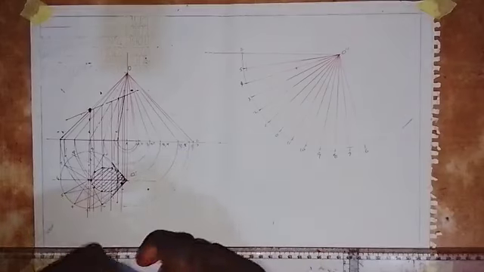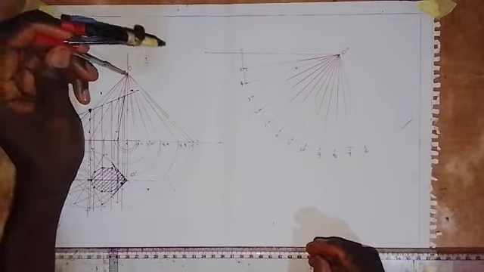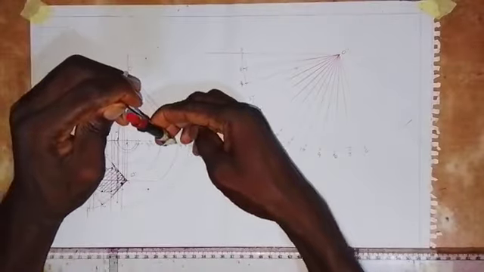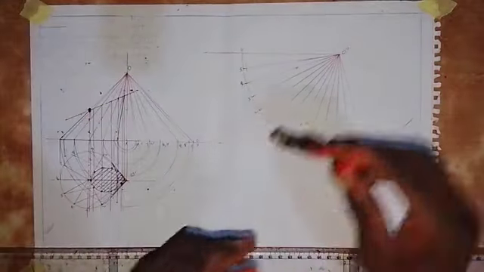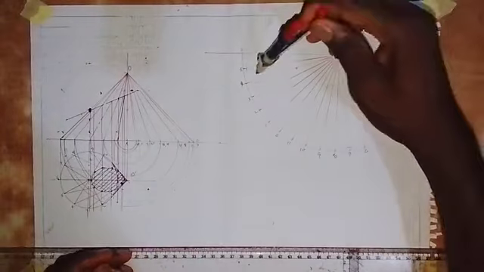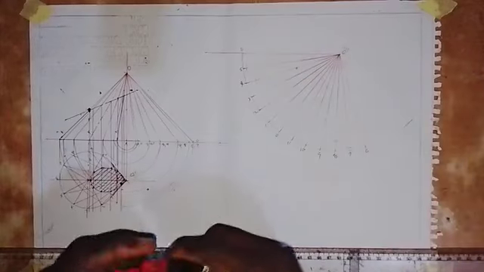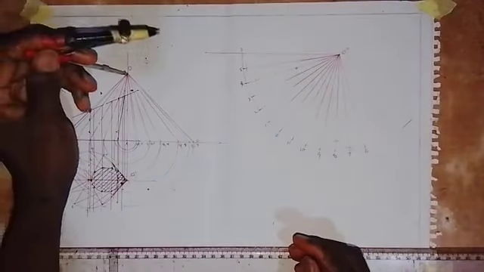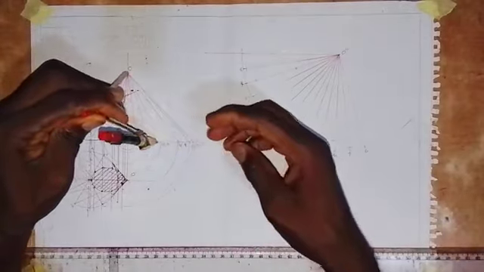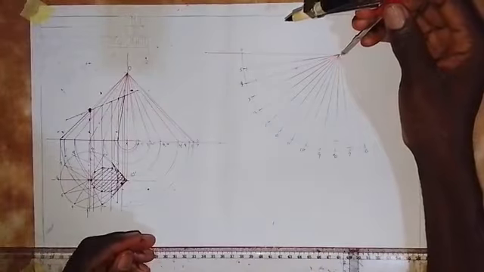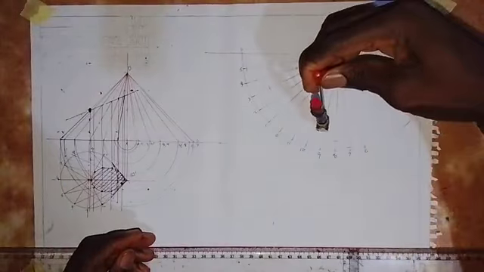Then next, we have 4, 8. Take this distance 4, 8, the true length 4, 8. So bringing it here, we make an arc on 4, and we make an arc on 8. Then we now have 3, 9. So bringing it here, this is 3, 9 like this. So we make an arc on 3, and then we make an arc on 9.